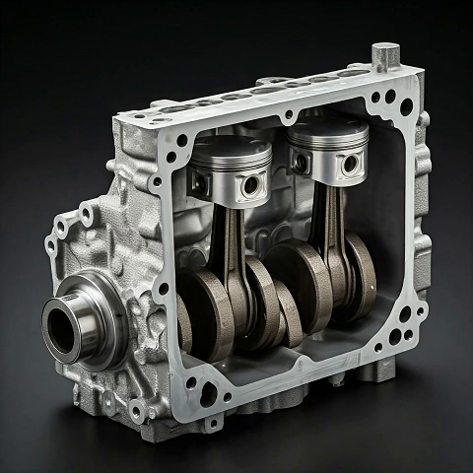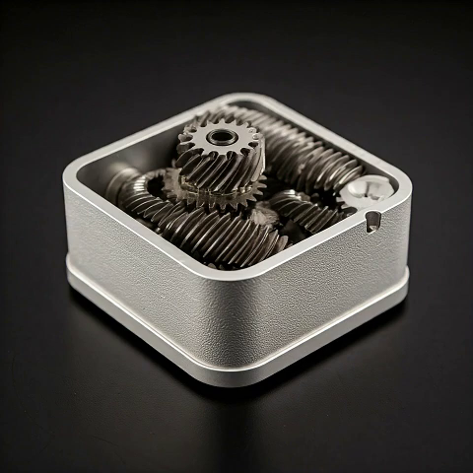Engine components. A car engine is made up of several components, including cylinders. Cylinders are the components that contain the combustion chamber. Pistons. Pistons are the components that move up and down inside the cylinders. Crankshaft. The crankshaft is the component that converts the reciprocating motion of the pistons into rotational motion. Camshaft. The camshaft is the component that controls the opening and closing of the valves. Valves. Valves are the components that allow air and fuel to enter the combustion chamber and exhaust gases to leave the combustion chamber.